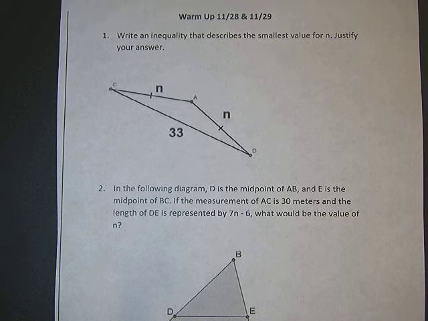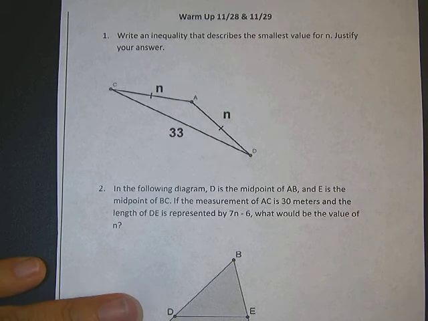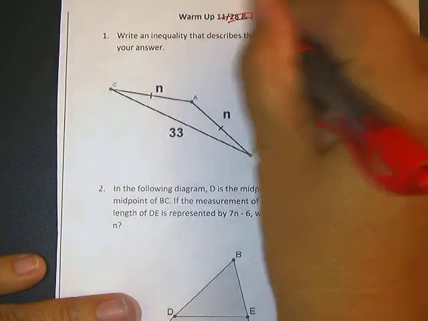Good morning. Let's go ahead and go over your warm-up. First of all, I know you're freaking out because the dates are wrong.